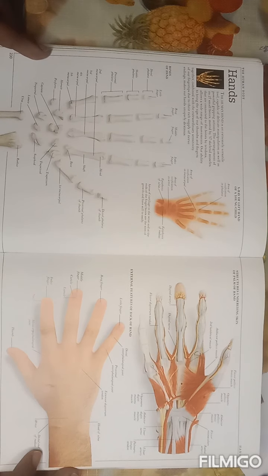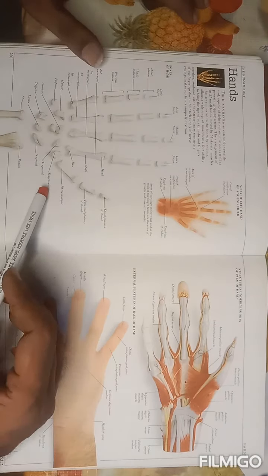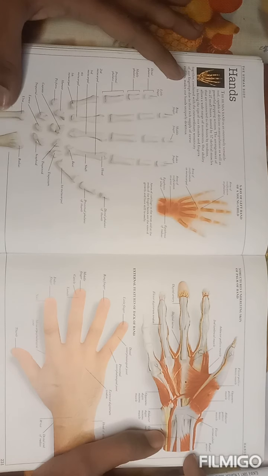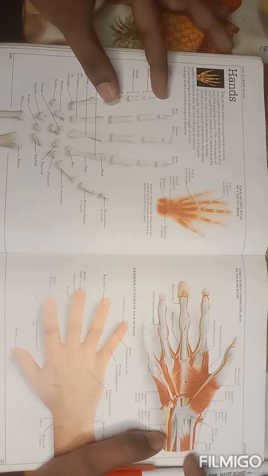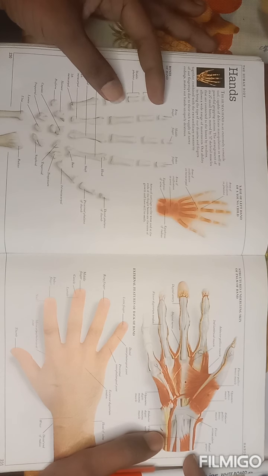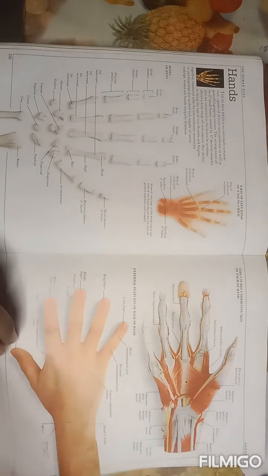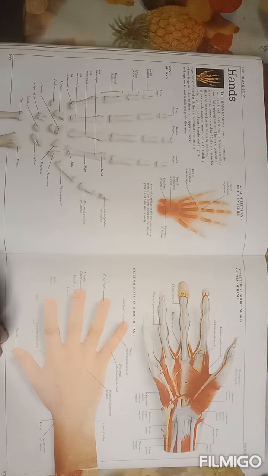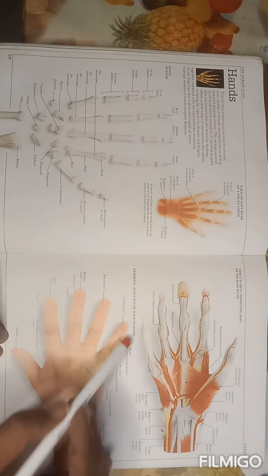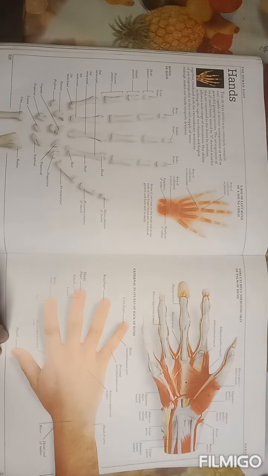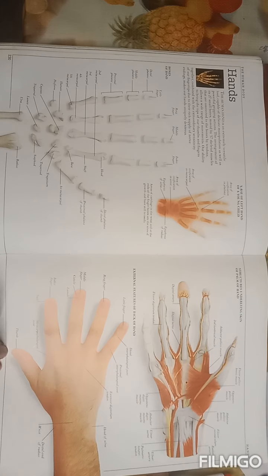So these are the bones in the hand. So these are phalanges, we call them the smallest bones, small bones. Okay, and you can see there are 30 bones in the hand. And this is an external anatomy. You can see the fingers, and you can also see the nails.